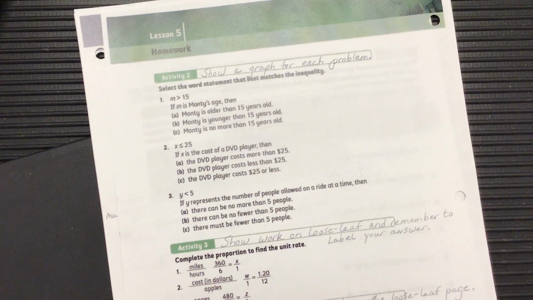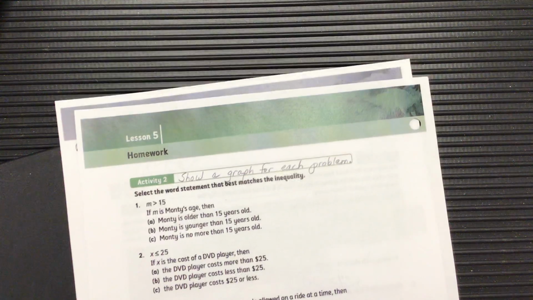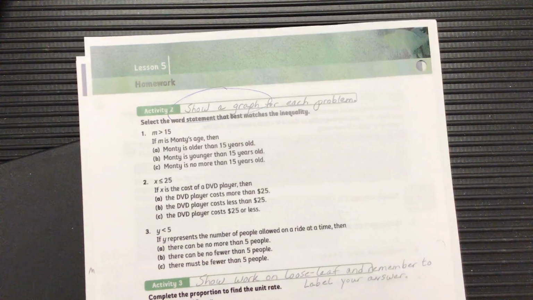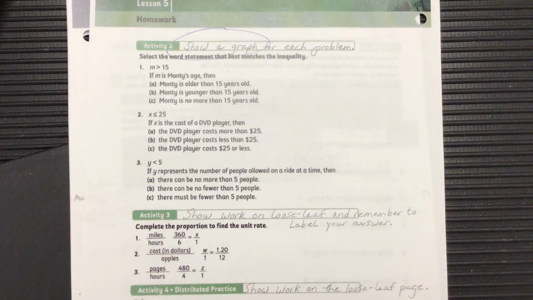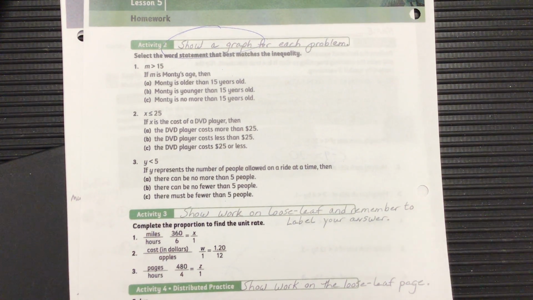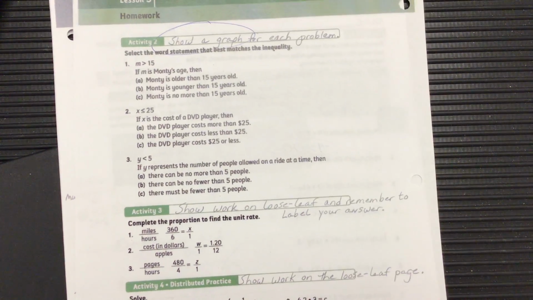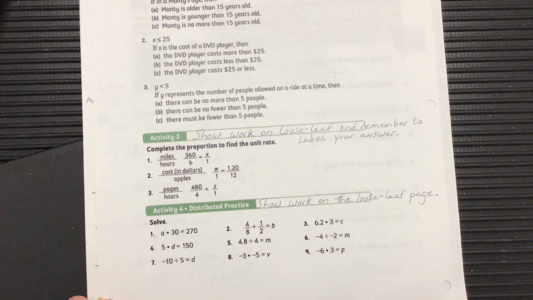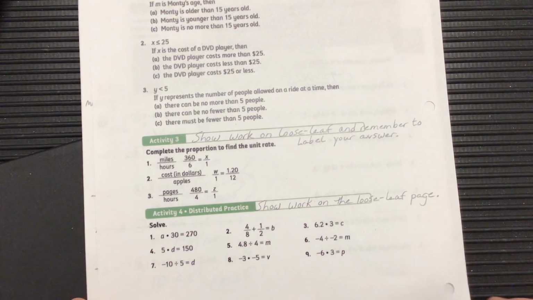Number 2, you are not going to flip. Number 3, you're going to flip. Okay, on the back page, I want you to circle show a graph. I want to see a graph for those. For activity 2, circle that. Activity 3, you are drawing the arrows vertically or horizontally, completely up to you. And question number 4, again, is a review of multiplying, dividing, adding, and subtracting. Make sure you have the symbol correct.